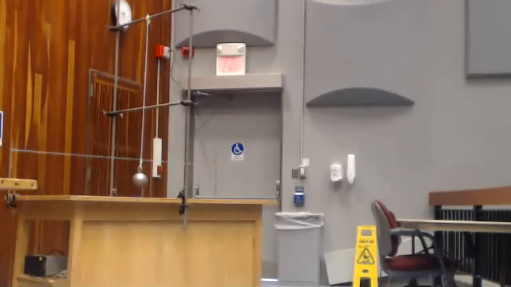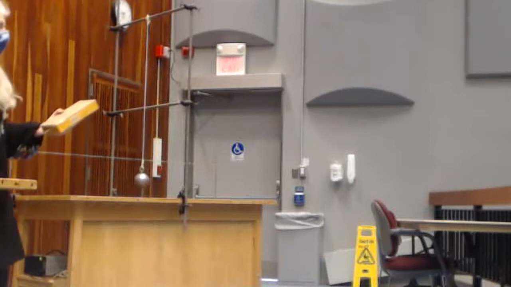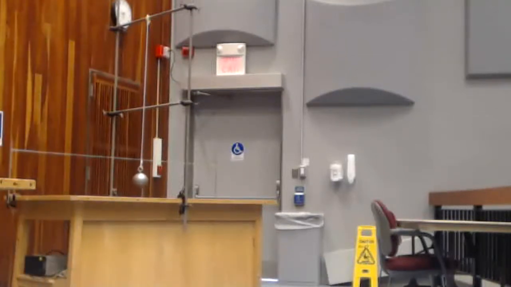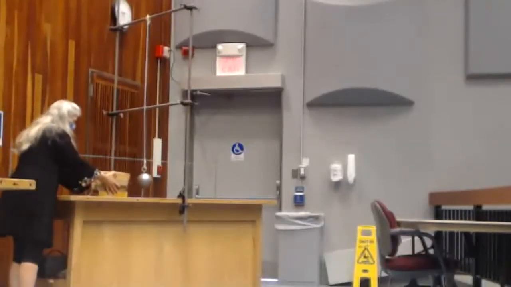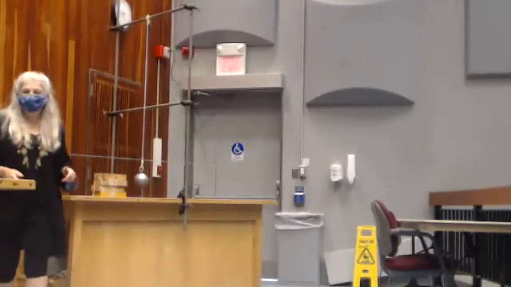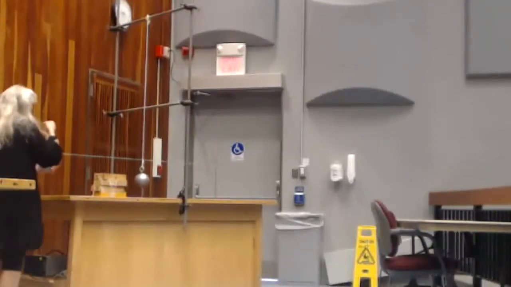So, last week we talked a lot about friction. I have a few, let me move these over because of the camera here. So we have some blocks and a scale here.